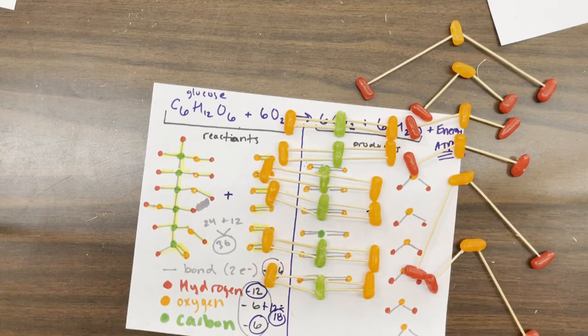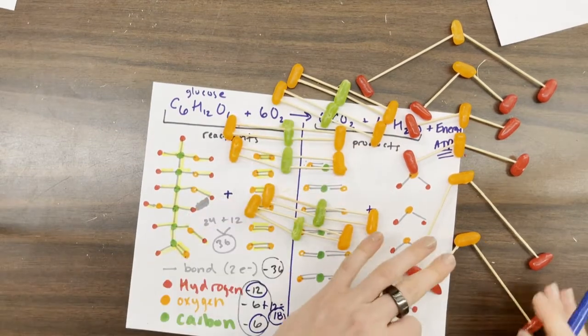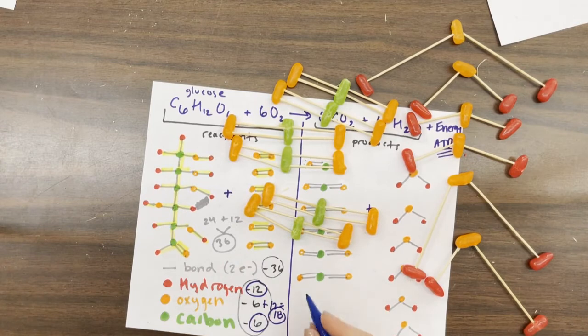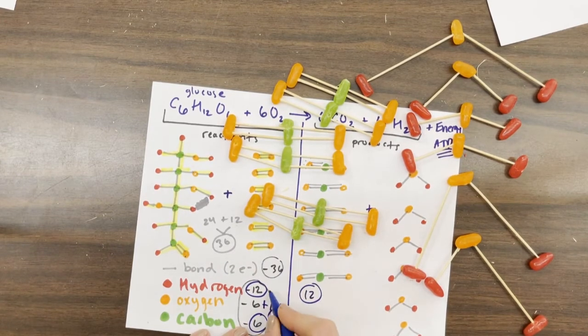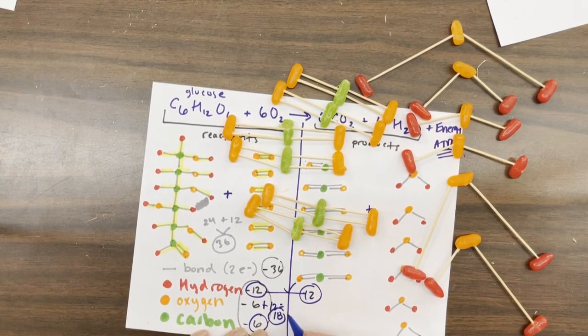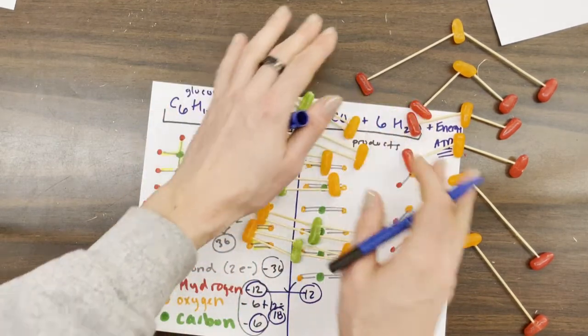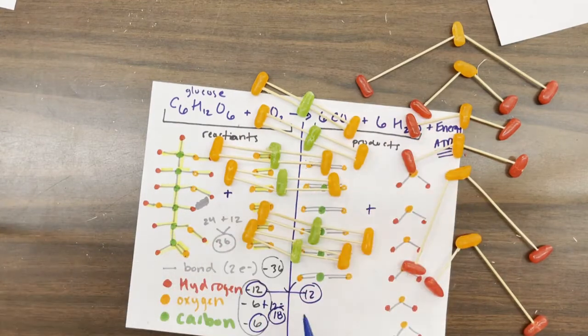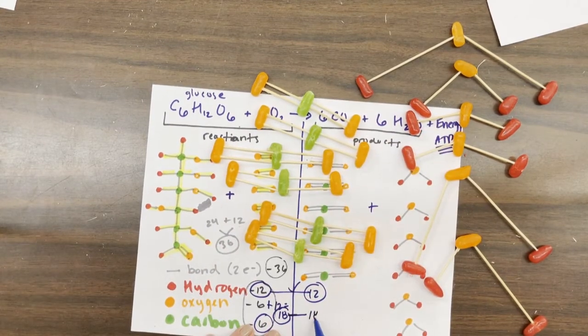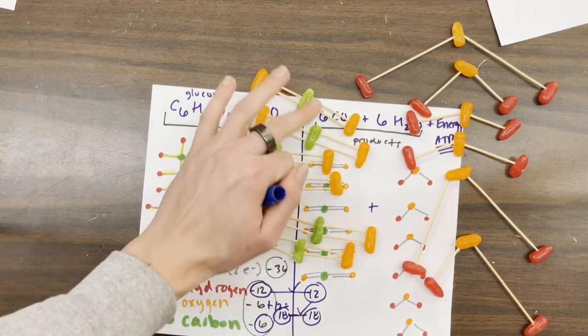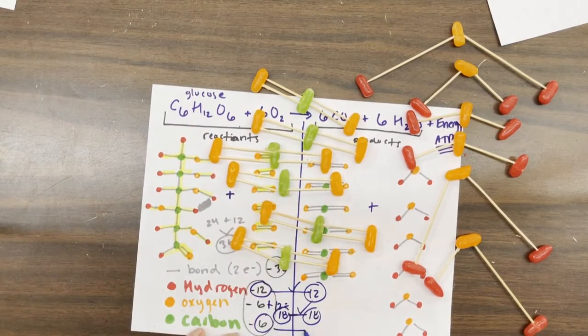Okay, let's do some counting here. So again, let's see how many hydrogens we have. 2, 4, 6, 8, 10, 12. So over here on this side, we have 12 hydrogens again. That checks out. And then oxygens, we're looking for 18. 2, 4, 6, 8, 10, 12, 13, 14, 15, 16, 17, 18. Again, bada boom. That checks out. And then carbon, 1, 2, 3, 4, 5, 6.